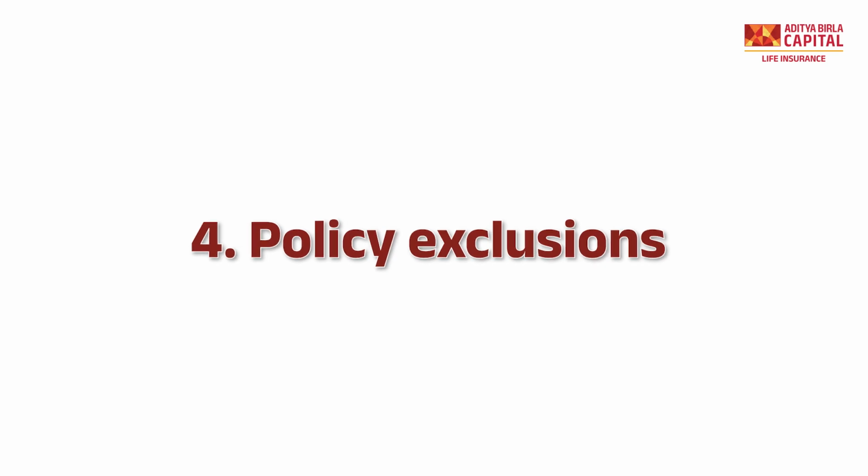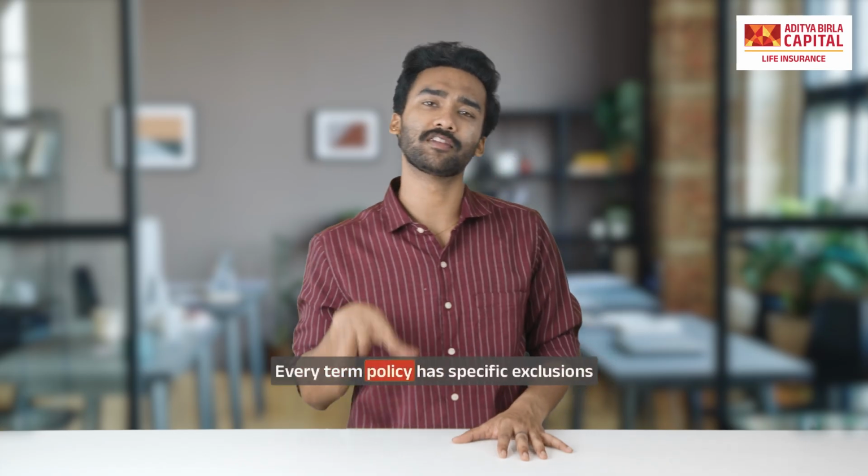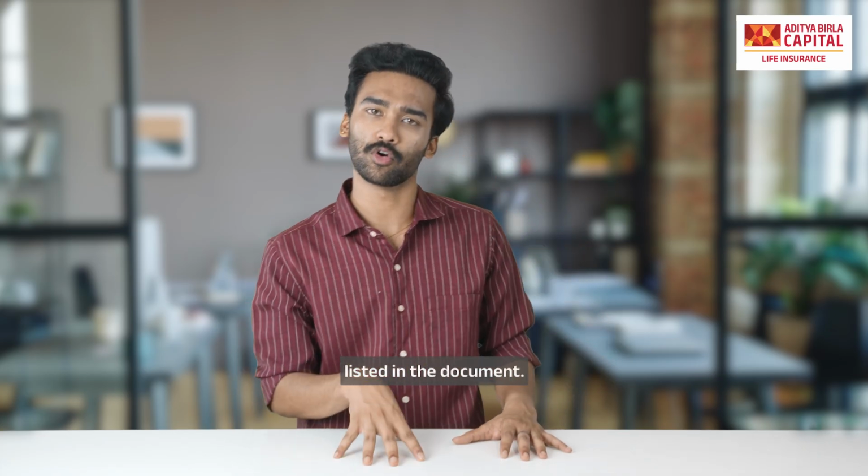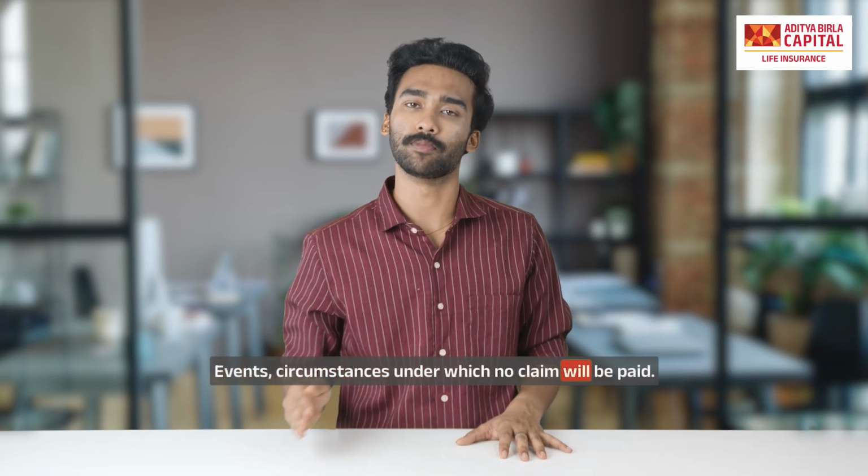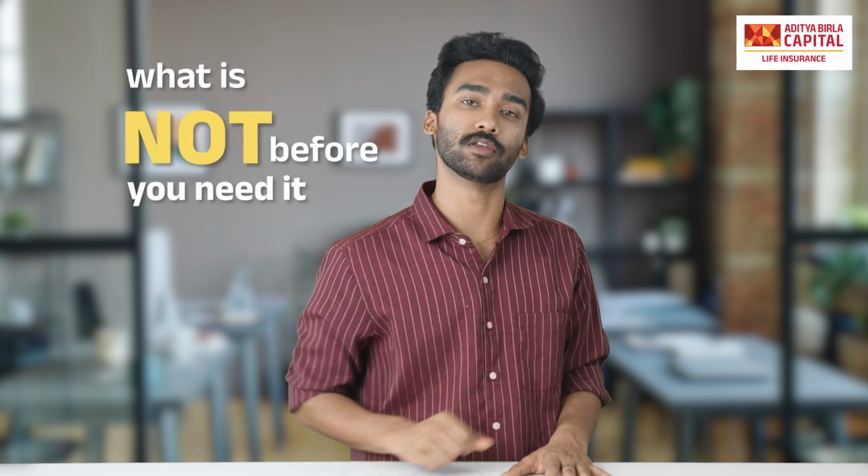The fourth is policy exclusions. Every term policy has specific exclusions listed in the document. Events, circumstances under which no claim will be paid. Read these carefully. Understand what is covered and what is not before you need it.